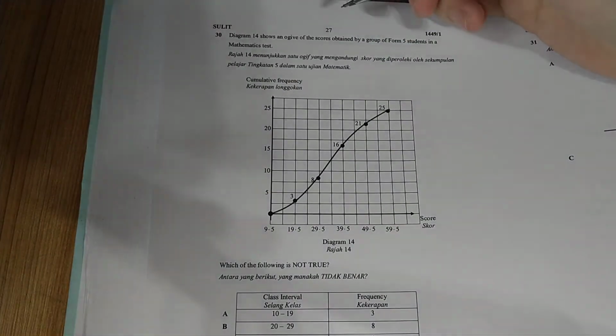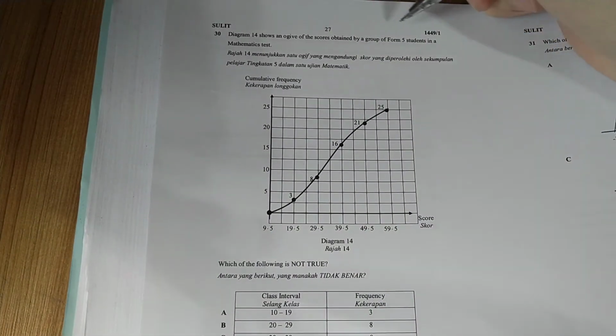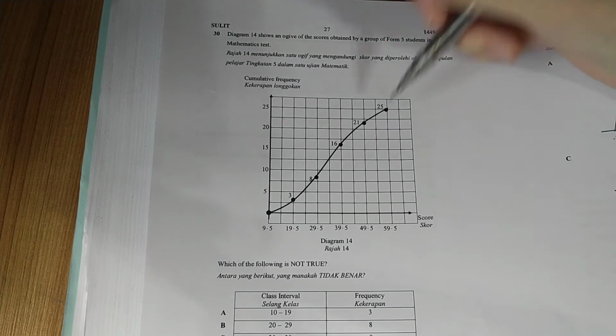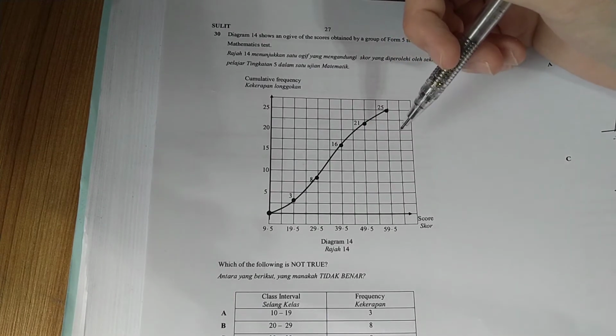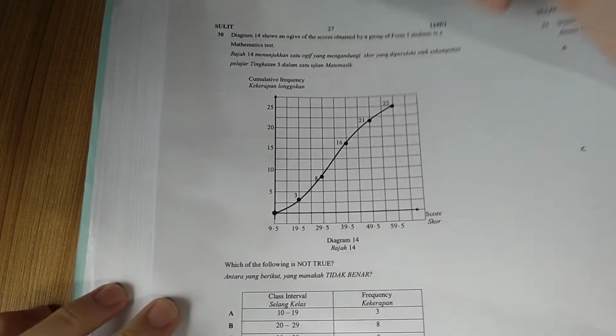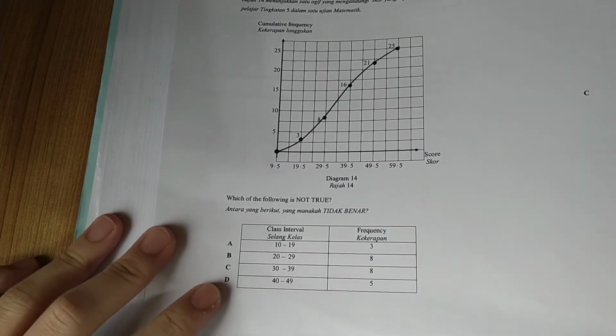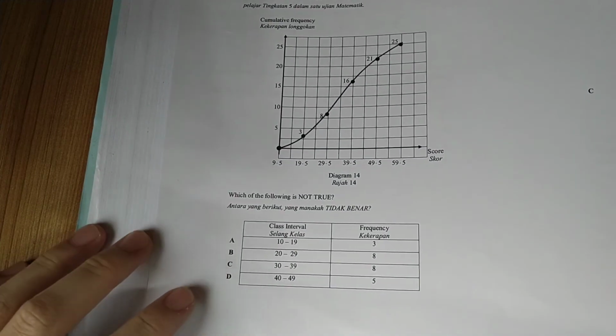Okay, 30. Diagram 14 shows an ogive for the score obtained by a group of Form 5 students in a mathematics test. Which of the following is not true? Don't be lazy. Okay, don't be lazy. And also this question also repeat already. Berapa kali dia suruh ulang, right? It's the same thing only.